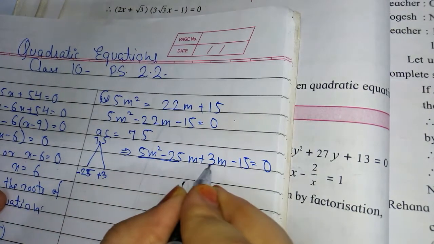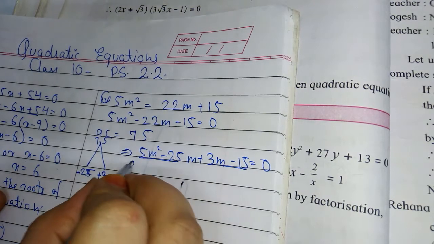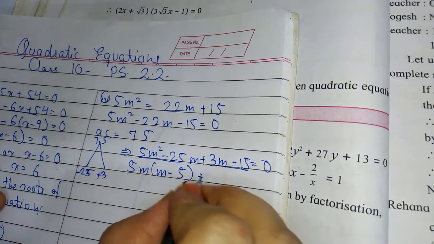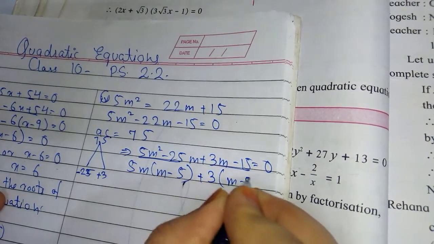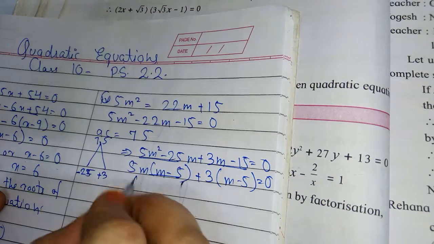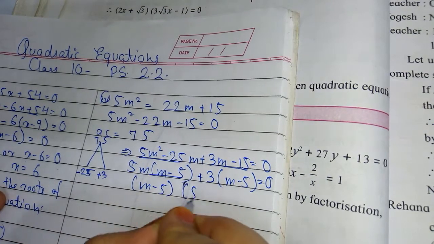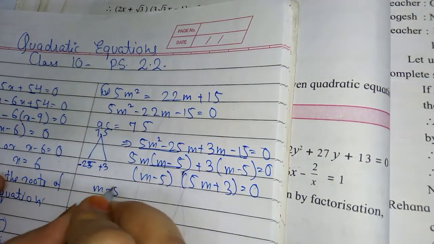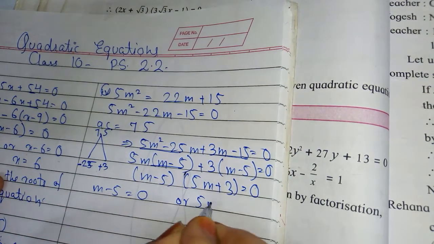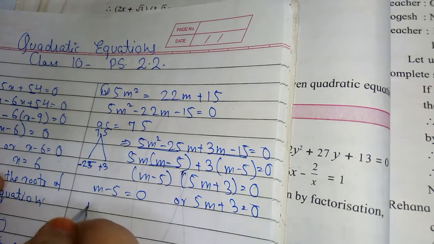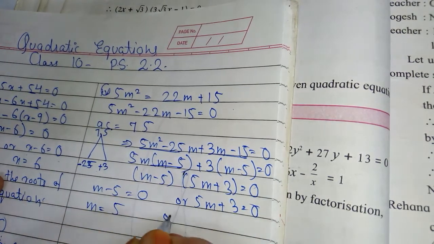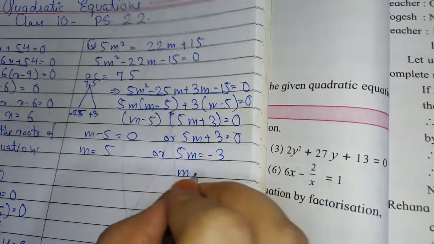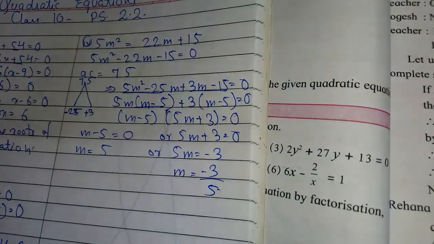Okay. So, from these two terms, we will take 5m as common. So, it will be m minus 5, 5 fives are 25, plus 3 common, m minus 5, 3 fives are 15. The common bracket we write one time, m minus 5, it will be 5m plus 3 is equal to 0. So, m minus 5 is equal to 0 or 5m plus 3 is equal to 0. So, it will be m is equal to 5 or 5m is equal to minus 3, or m is equal to minus 3 upon 5.